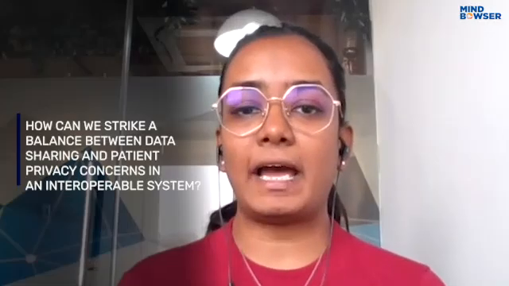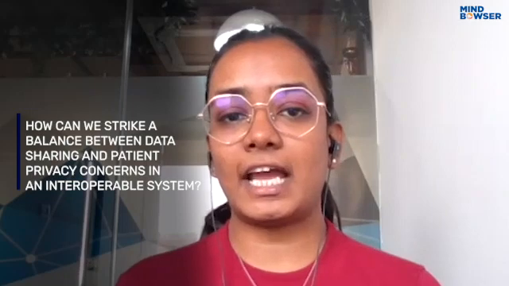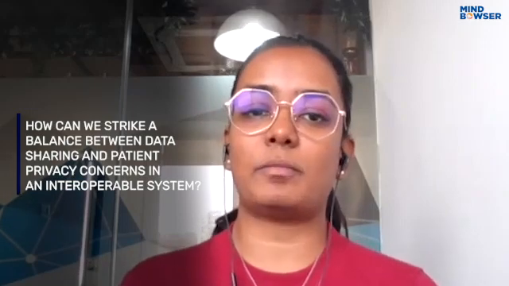How can we strike a balance between data sharing and patient privacy concerns in an interoperable system, as there's so much data out there? I think this is one of the most important aspects of the entire healthcare field. It is patient data, healthcare data, and it needs to be handled with great care and security.